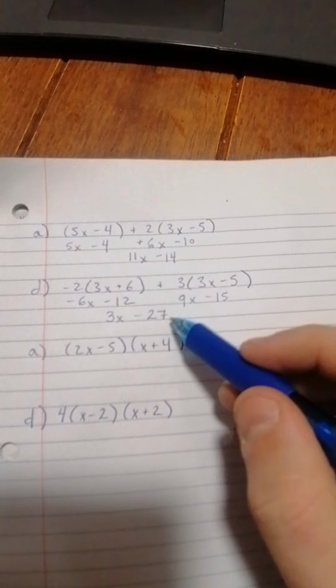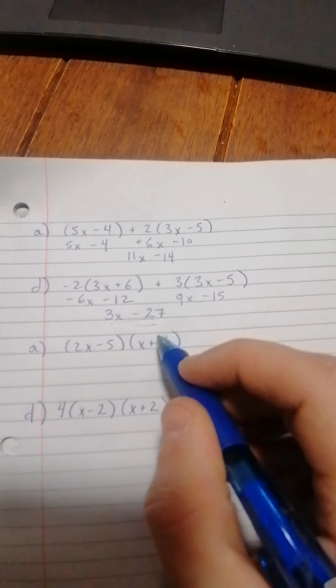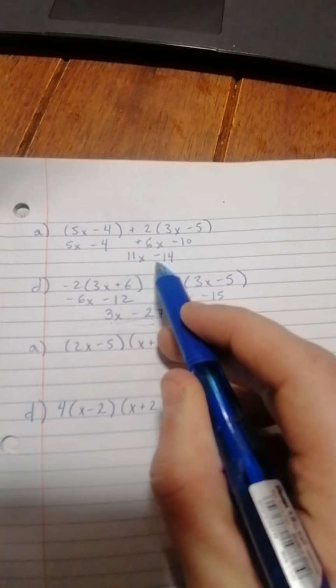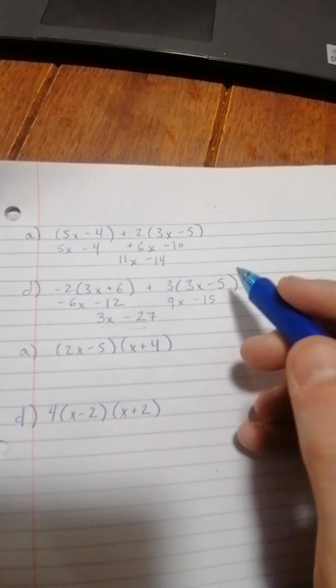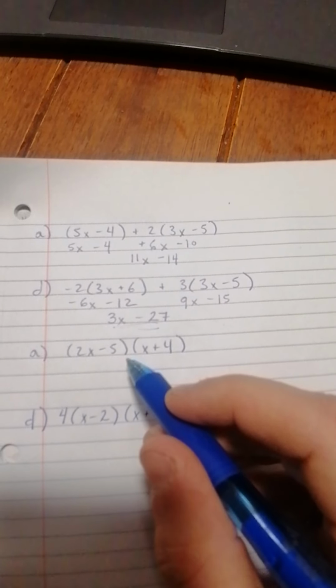That's how you would simplify this expression. And this is the simplification of these 2 polynomials being added together. Now we want to multiply them. Multiplying them is a little different.